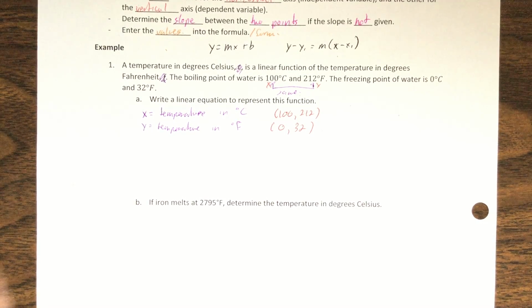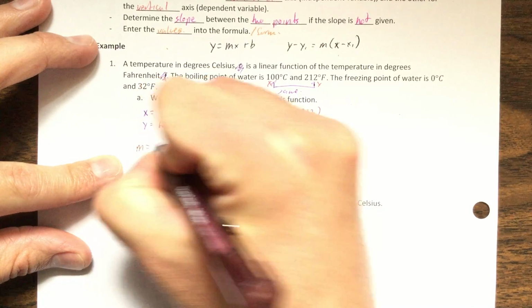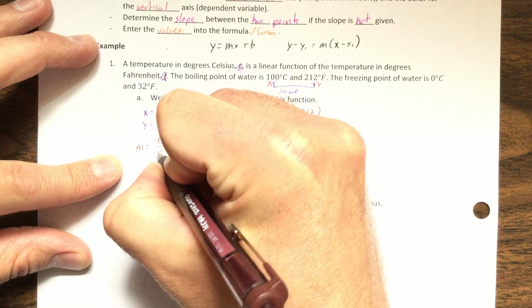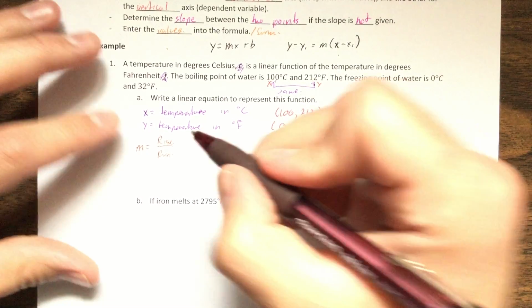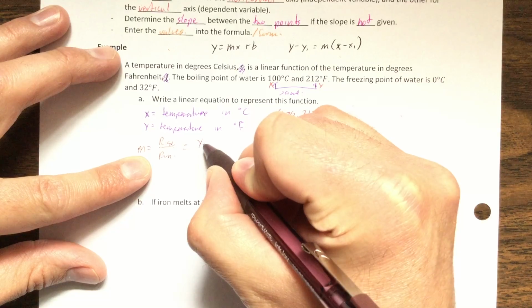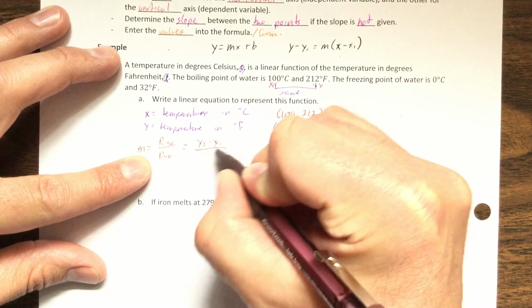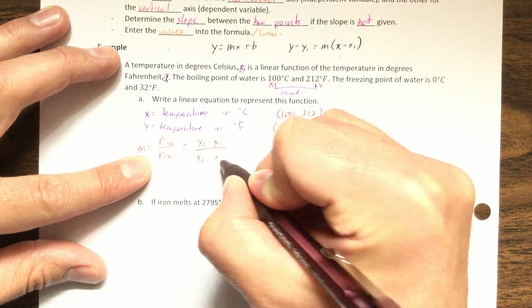So the first thing we do is find the slope. Our slope is rise over run. We don't have a graph, and these points are quite a ways apart, so we're going to have to use our slope formula, y2 minus y1 over x2 minus x1.